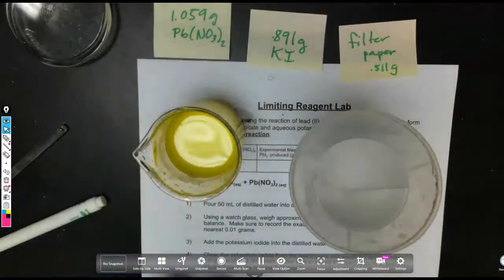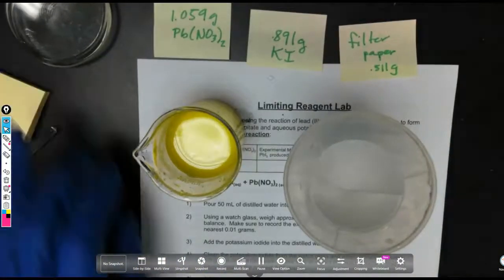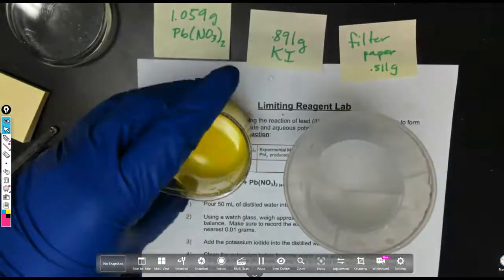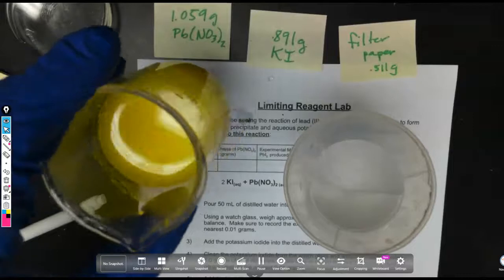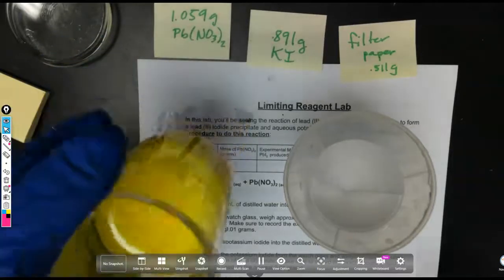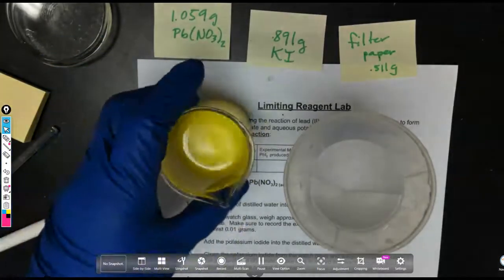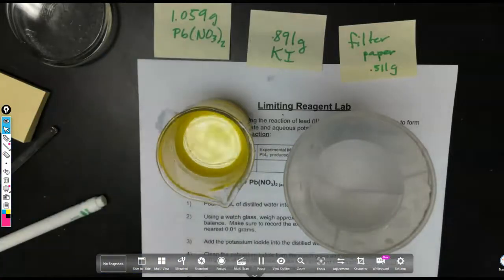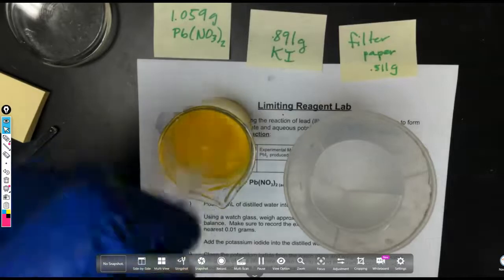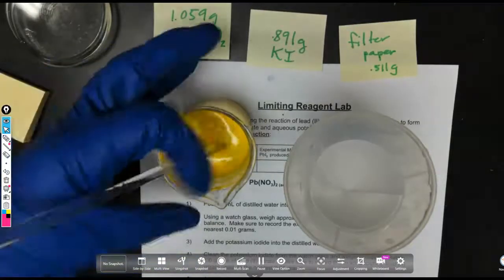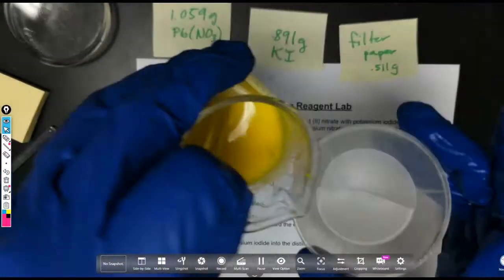So what I'm trying to do is a physical filtration process to remove the solid precipitate from the liquid solution. And I am going to go ahead and stir that back up again because I want as much of the solid to be into the filter paper as possible.